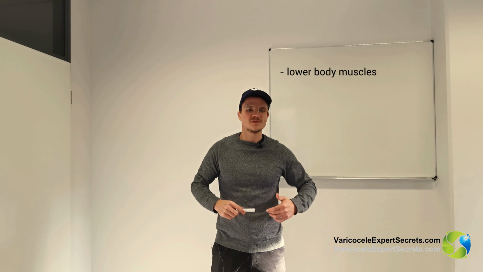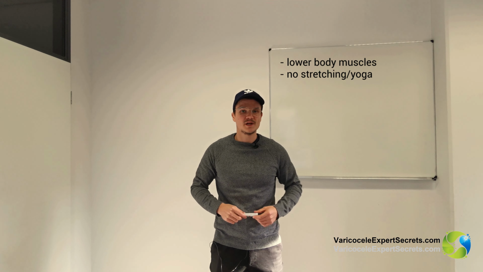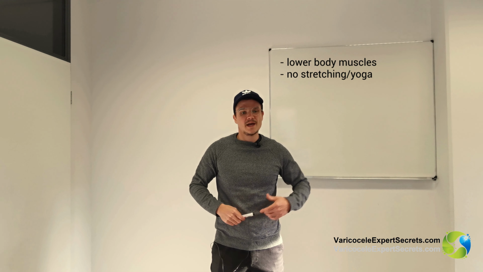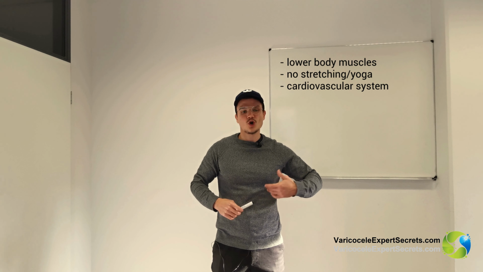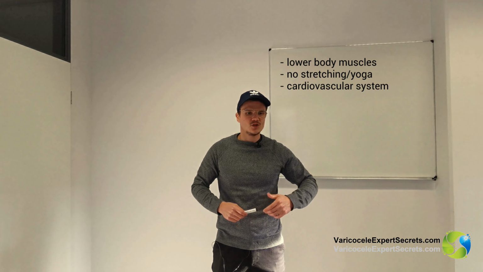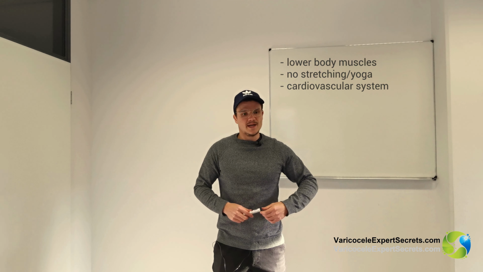One was the weak lower body muscles. Due to sitting in the office all day long, I focused only on upper body workouts and did not do enough stretching, nor did I do yoga, or I knew about yoga and its good effects on overall health and also for varicocele health. Another point was the weakened cardiovascular system due to only doing heavy weightlifting and not doing enough endurance sports. And another point was a poor diet that was commonly unhealthy and not balanced at all.